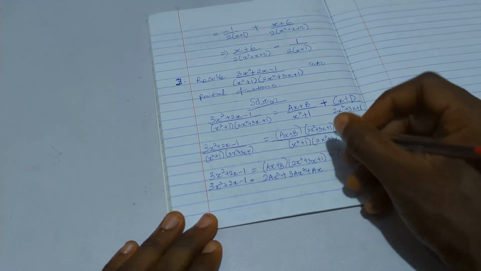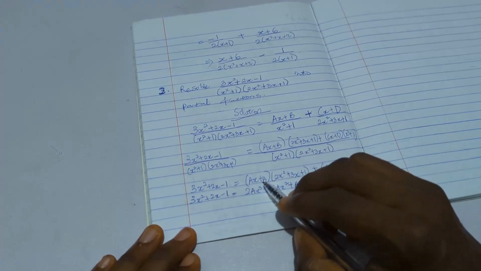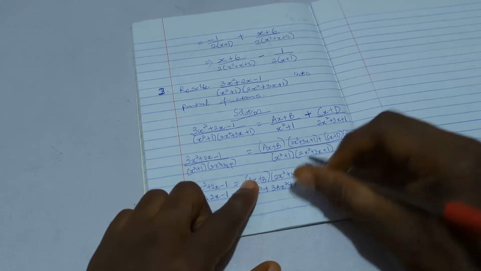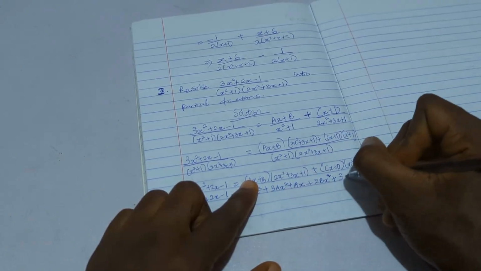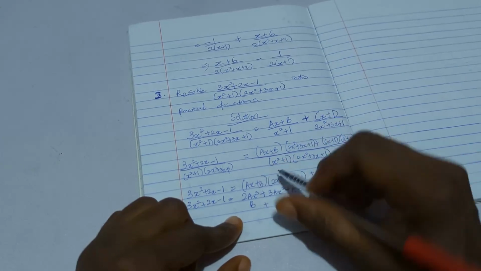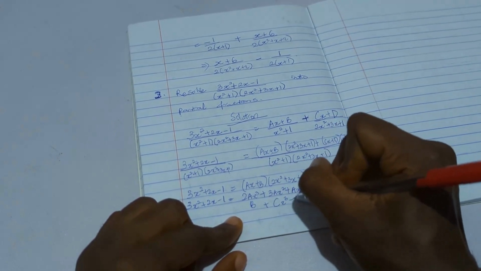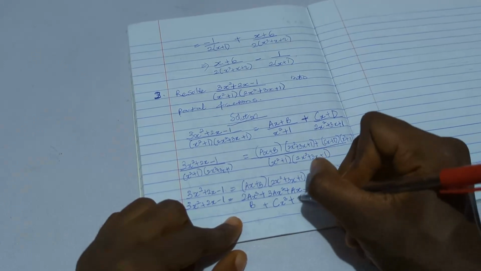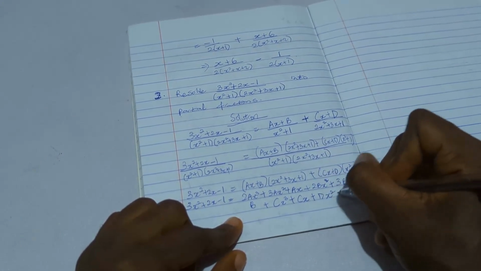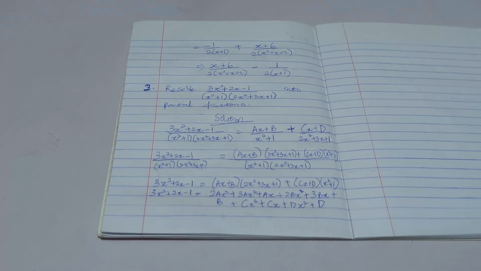Now let's go on. b times 2x squared is going to give us 2bx squared, plus b times 3x will give us 3bx, plus b times 1 will give us b. Then we have cx times x squared will give us cx cubed, plus cx times 1 will give us cx, then plus d times x squared will give us dx squared, plus d times 1 will give us d.